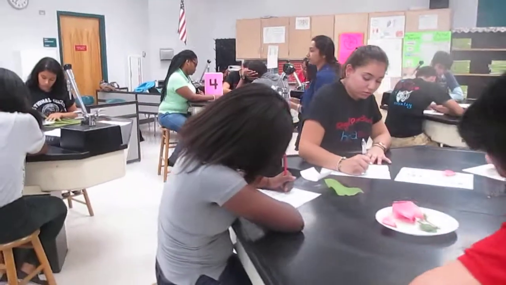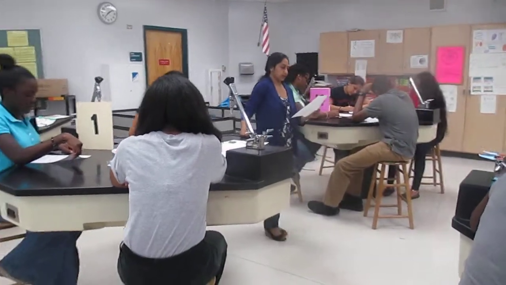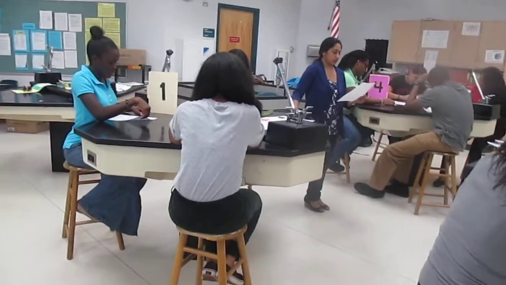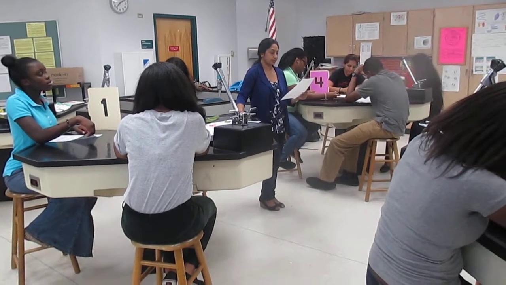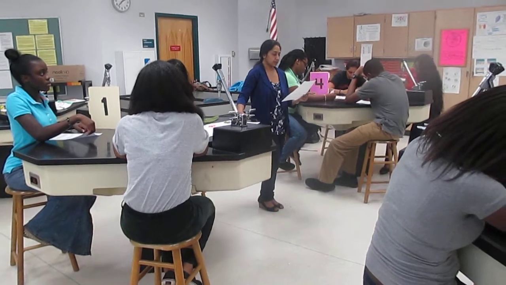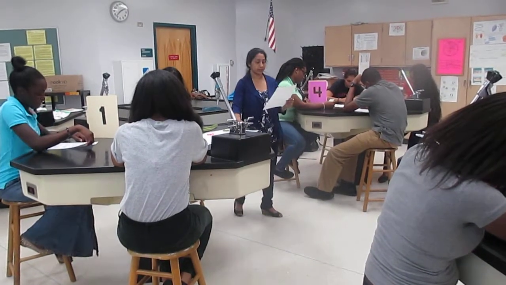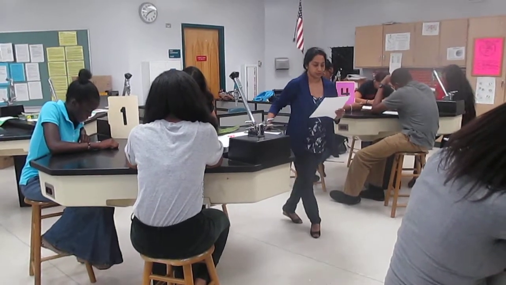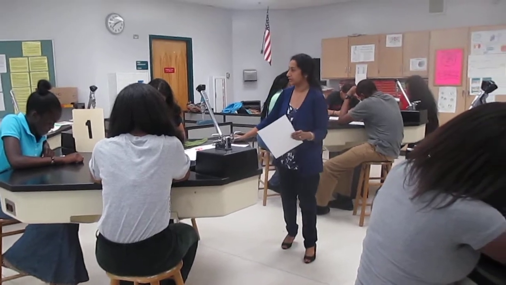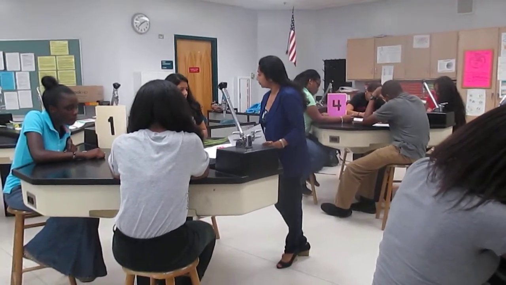Question number 3, for self-pollination, what location of stamen and carpel will be suitable in a flower? Do you understand question number 3?